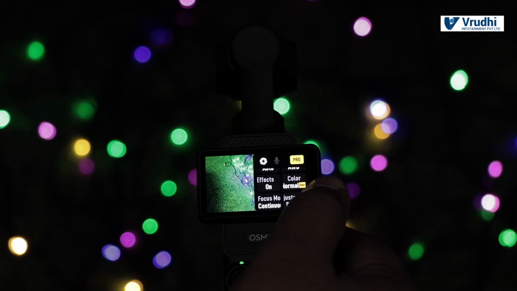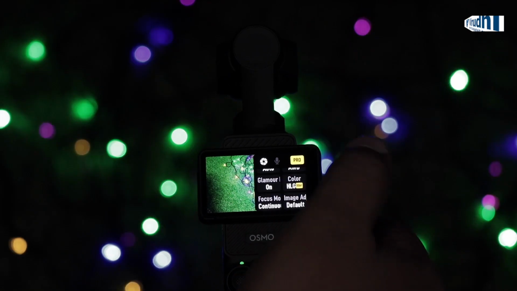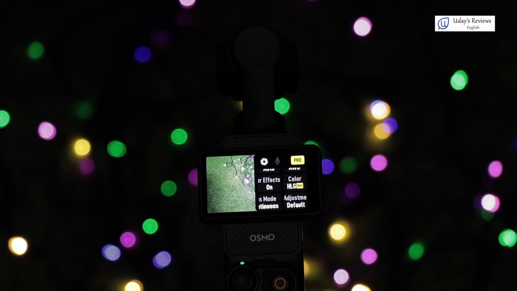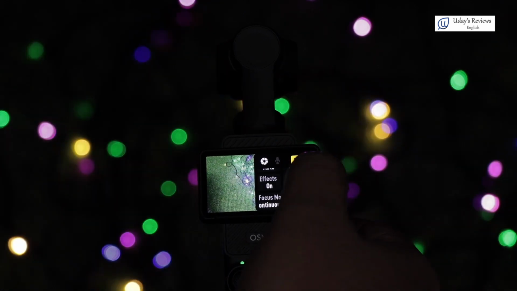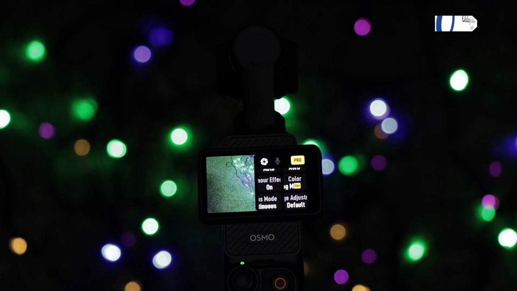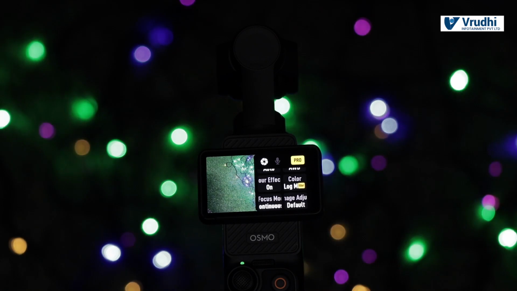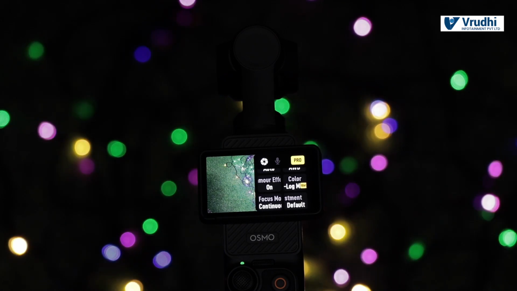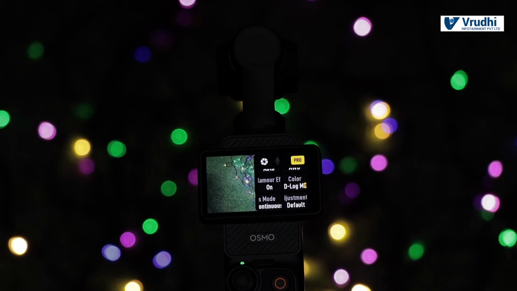On color there are three modes. You can see it is written normal now and 10-bit is mentioned in the box. If I press it once again, it is showing HLG. HLG is one of the color codecs which will be very good for color grading. That is also in 10-bit. And again, if I press it, it shows D-Log M. D-Log is like the log format which you have in Sony cameras and Canon cameras. Similarly, this is called D-Log. This is also in 10-bit.